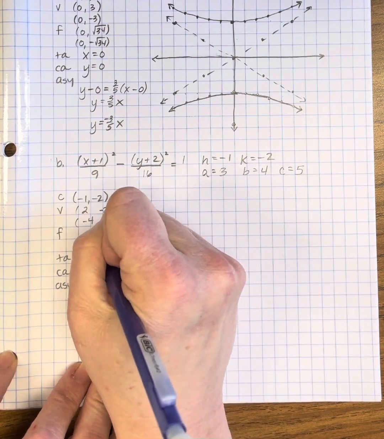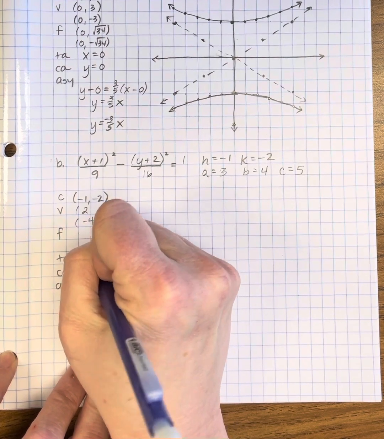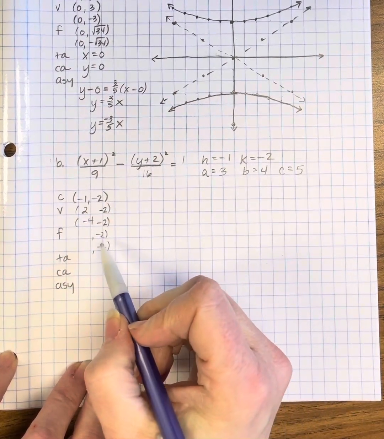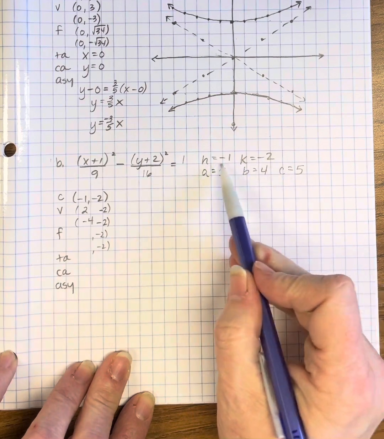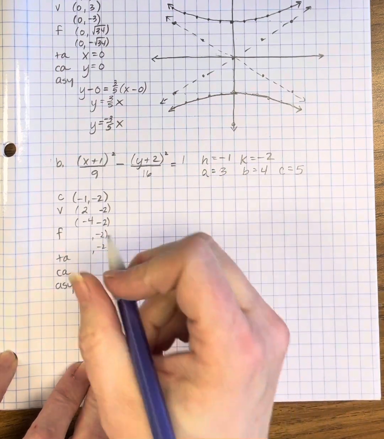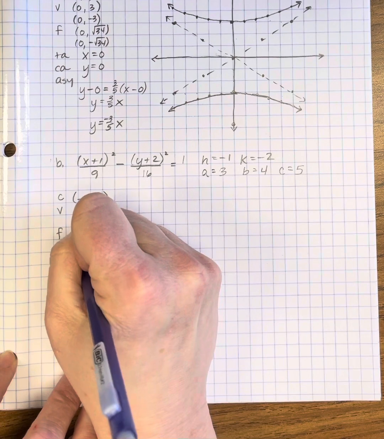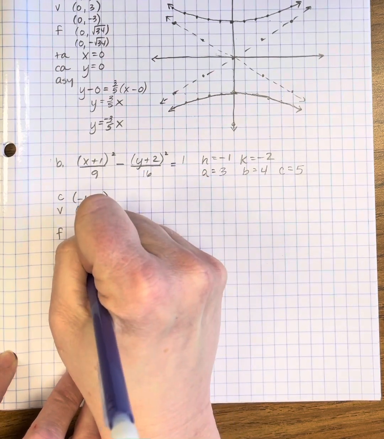Same for my foci. This is a negative 2, and this is a negative 2. But for my foci, I have h plus or minus c. So one of these is going to be at a positive 4, and the other one is going to be at a negative 6.